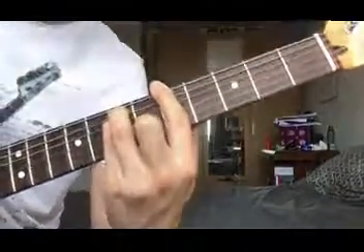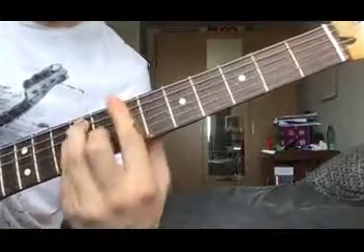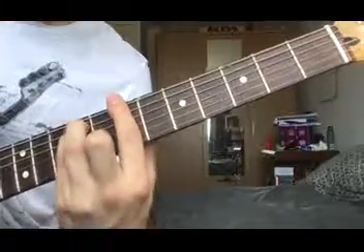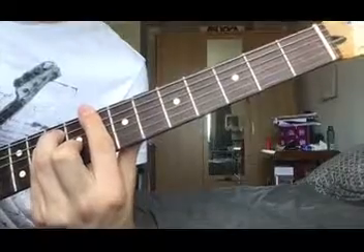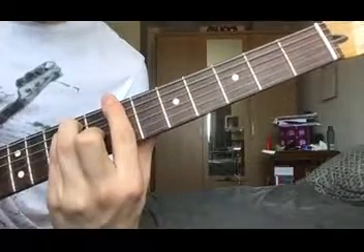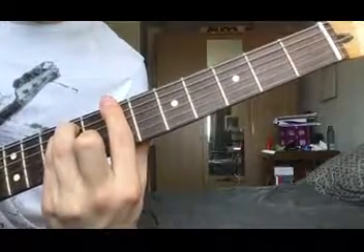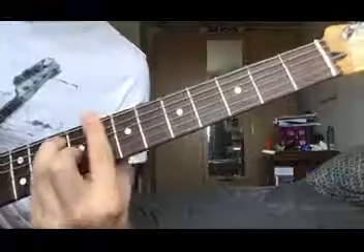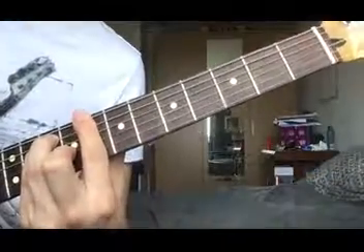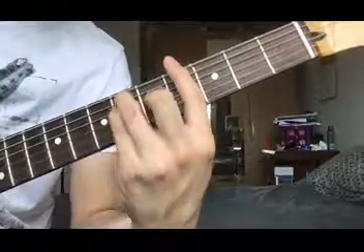Then we're going to do the same thing, starting up here on the 7th fret on the low E, and we're going to do the exact same. So strum it once on the 7th fret, then strum again and slide into 8. So let's try that a few times. And we'll do it slow to begin with.